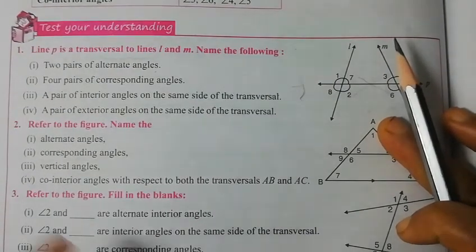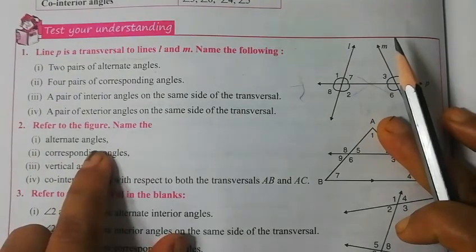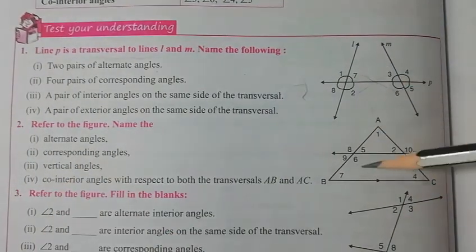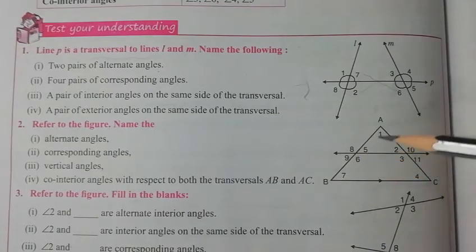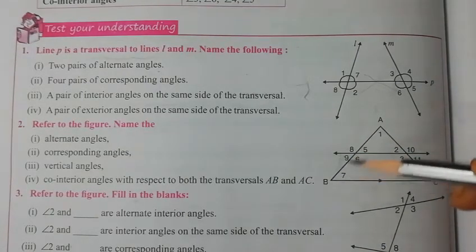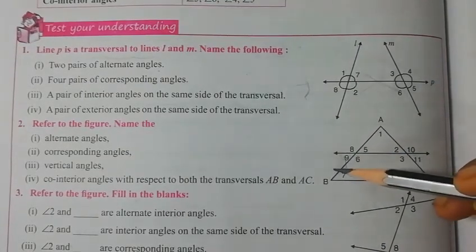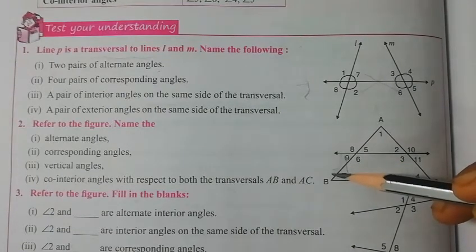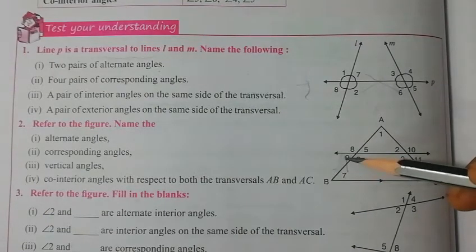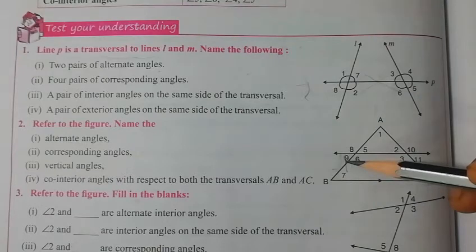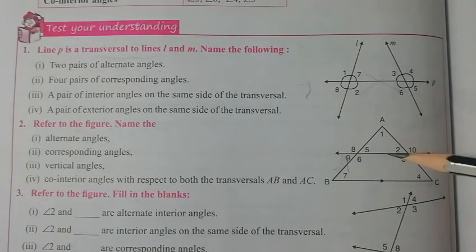Considering transversal AB, alternate angles have to write. Alternate angles are interior part, these two lines cut by transversal, interior part, and both sides of transversal. But this side there is no angle. So 9 and 7 are the alternate angles. Okay, there is no other alternate angles.